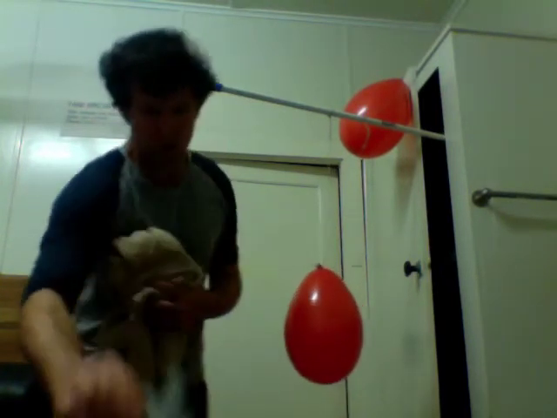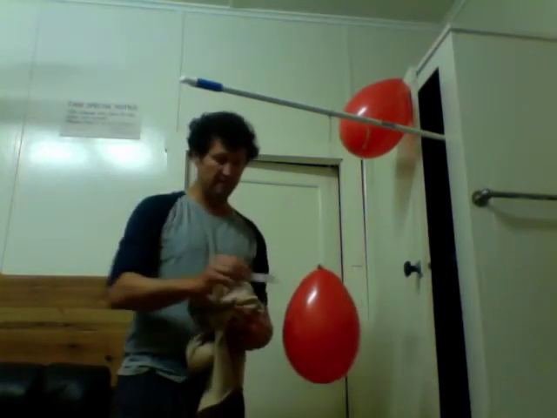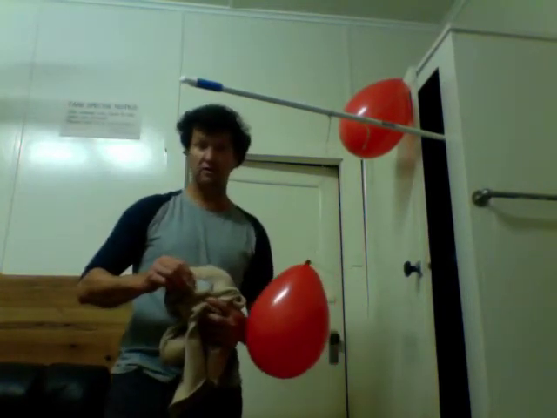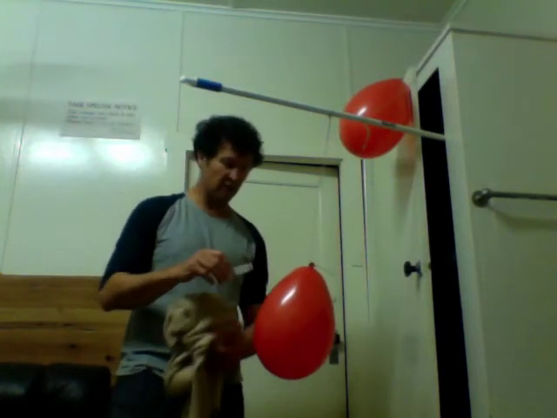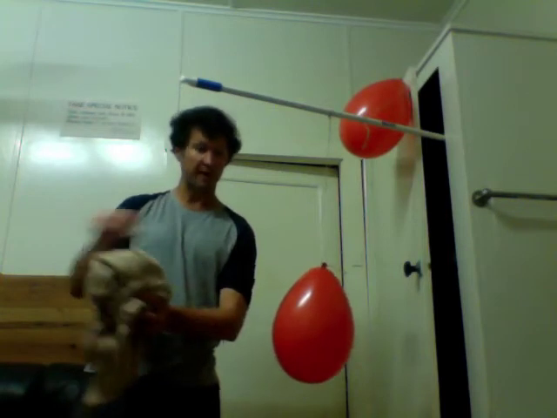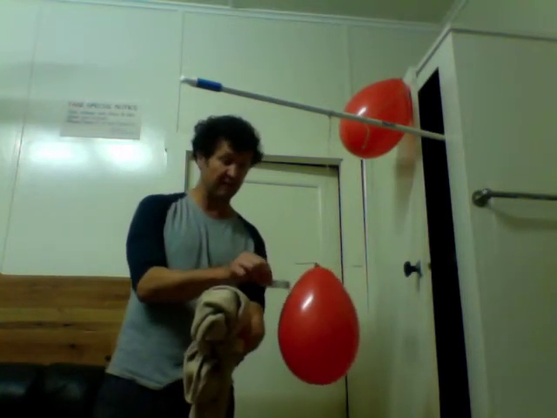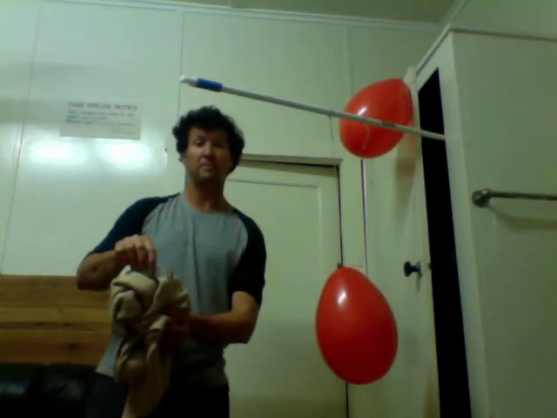So the electrons wanted to get from the balloon back to the jumper. And so that's why the balloon tried to follow the jumper, because these negatively charged electrons were trying to get from the balloon back to the jumper.